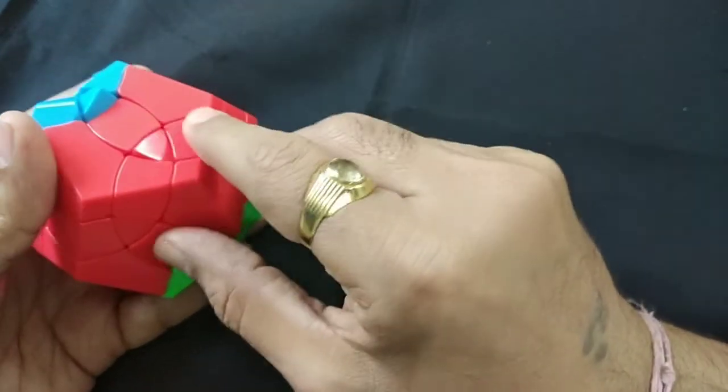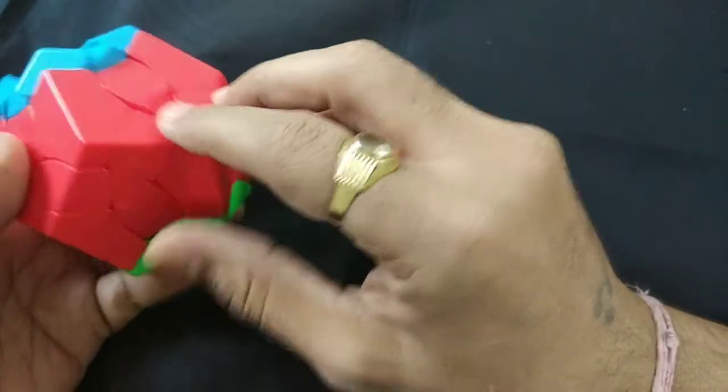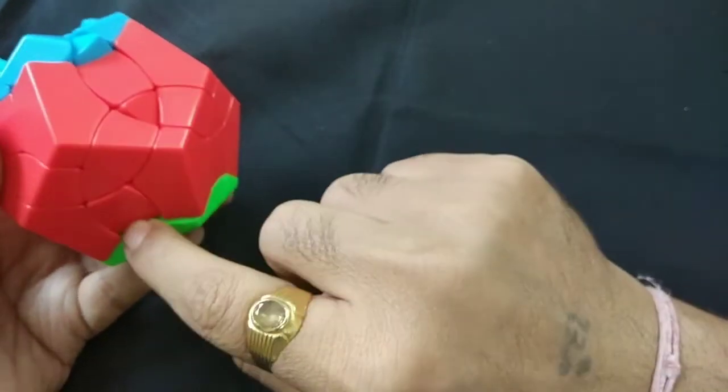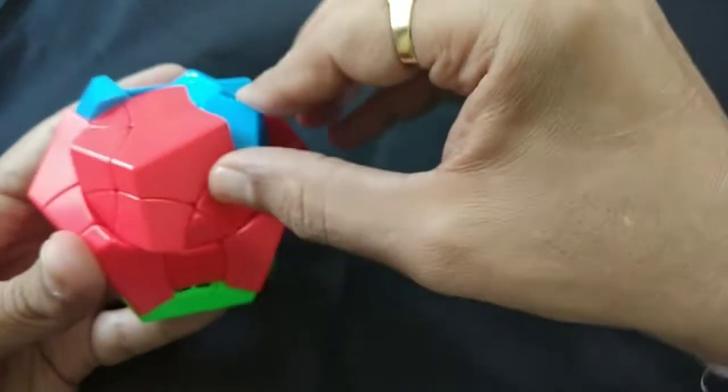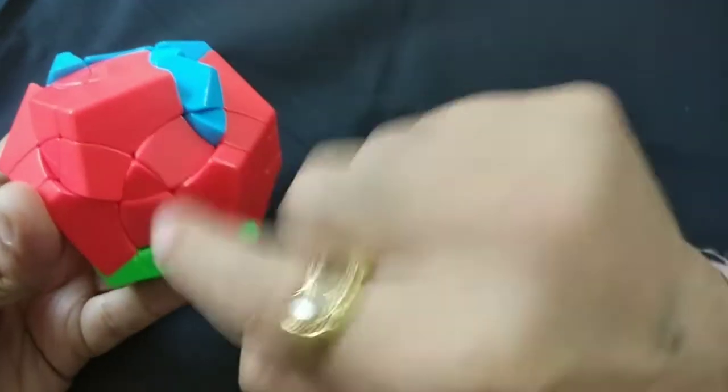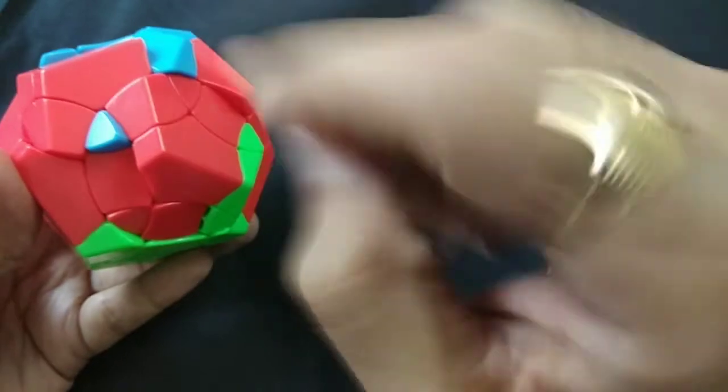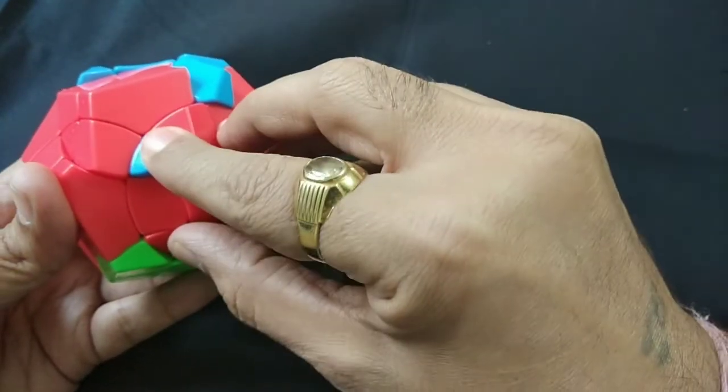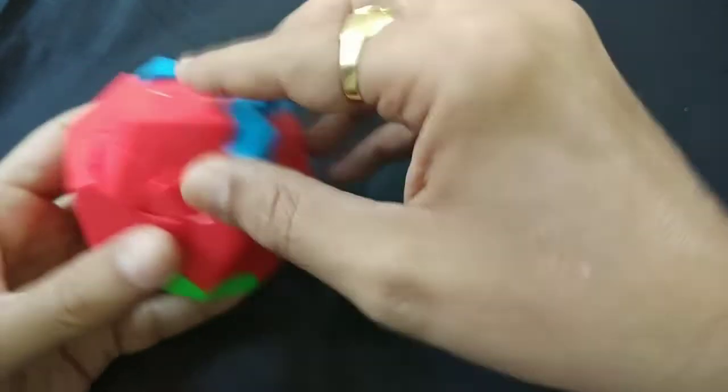Now we have to fix this. So again we'll try to fix from here. So let me try if we can fix this piece over here. Yes, this will fix from here.